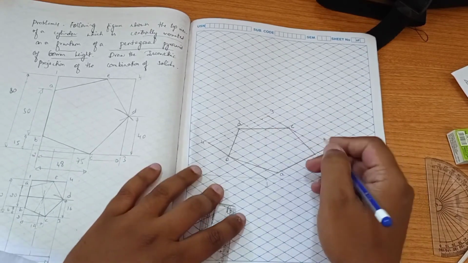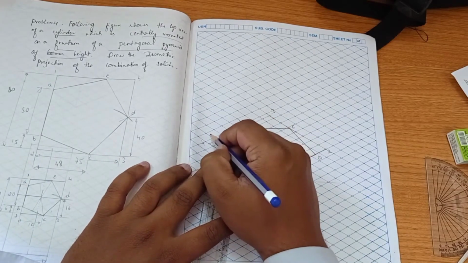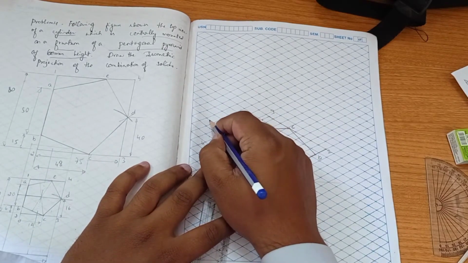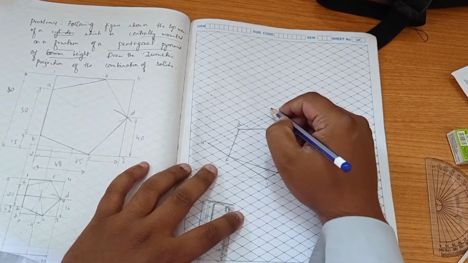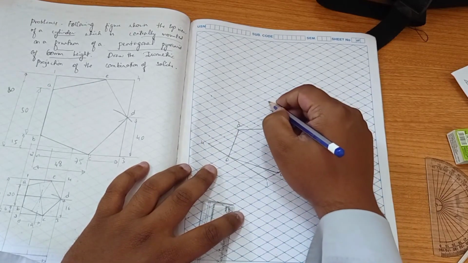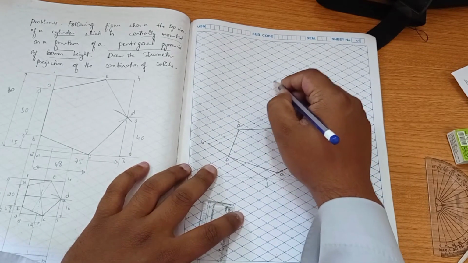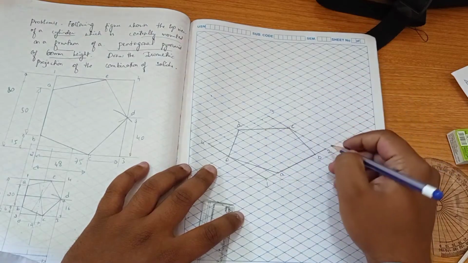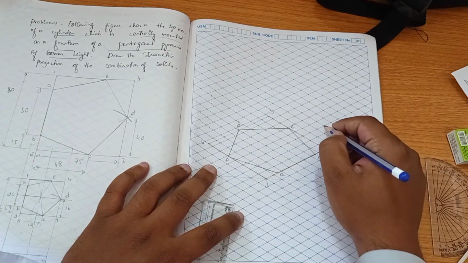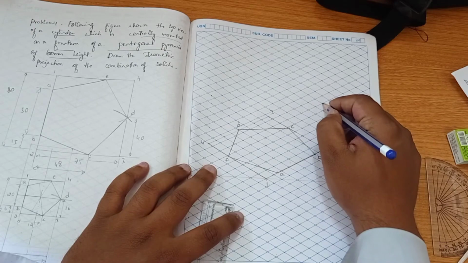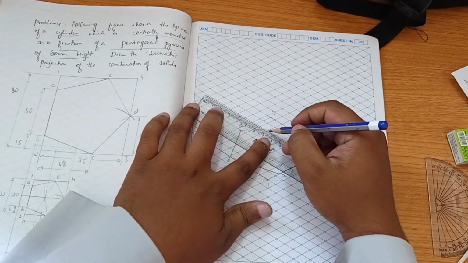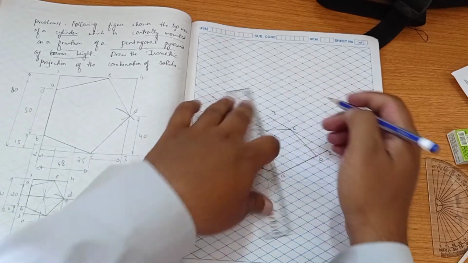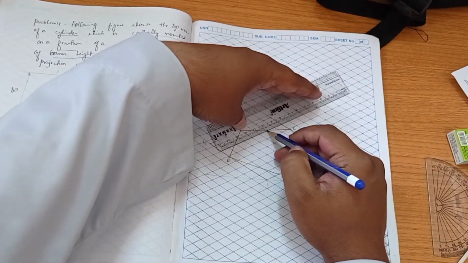Then again from this point 1, 2, 3, 4, 5, 6, and from this point 1, 2, 3, 4, 5, 6, and this 1, 2, 3, 4, 5, 6. So here we get another box.